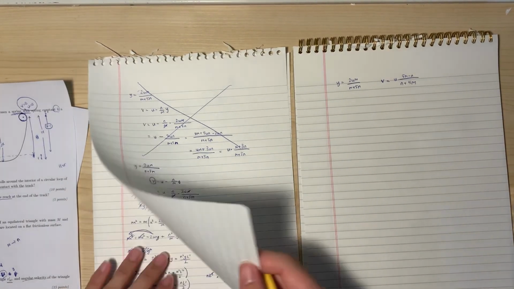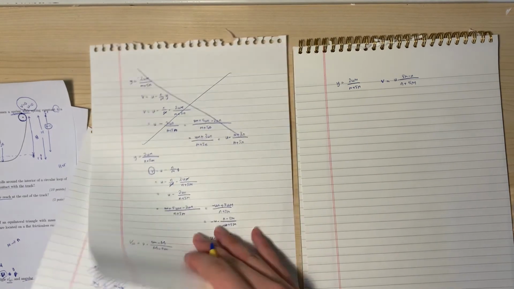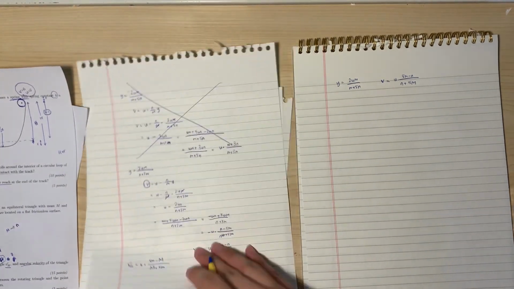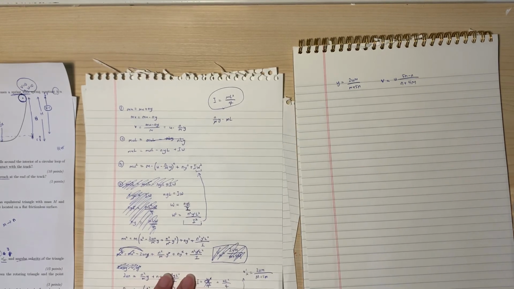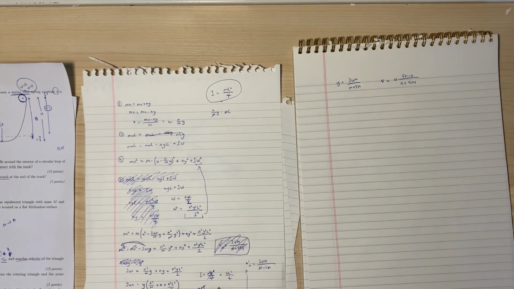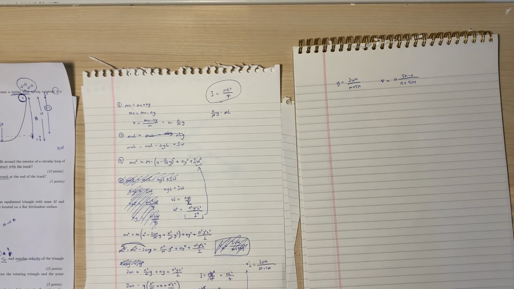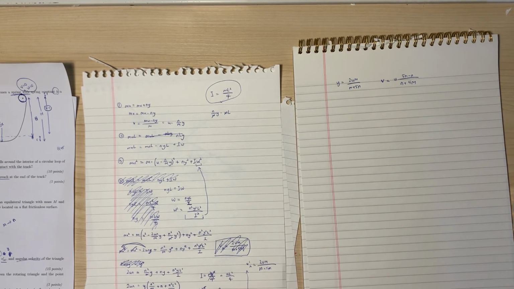Let's find the use of omega in a different question. Do we have an expression in terms of omega?